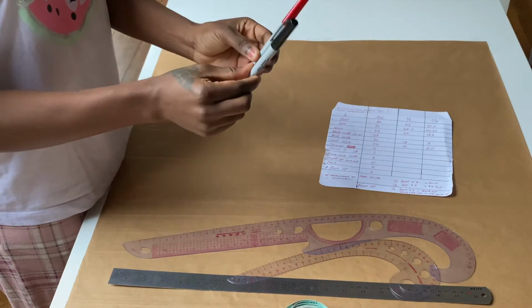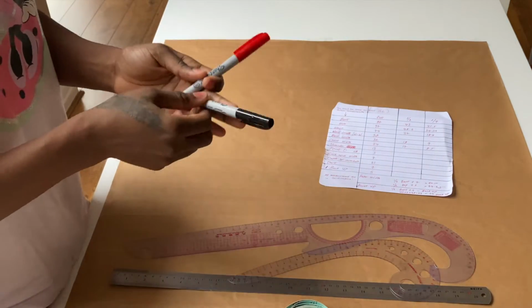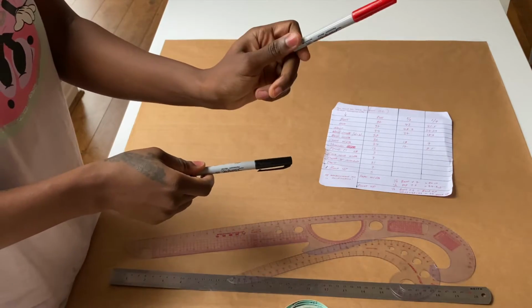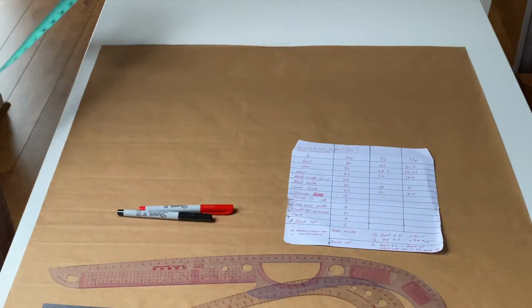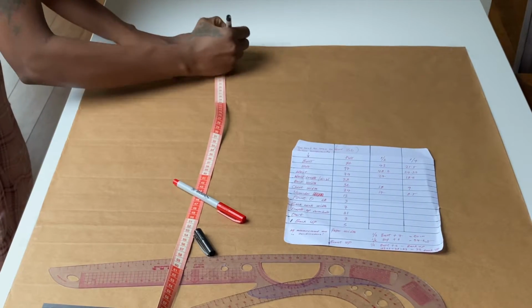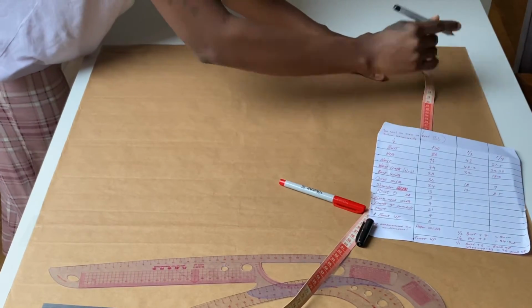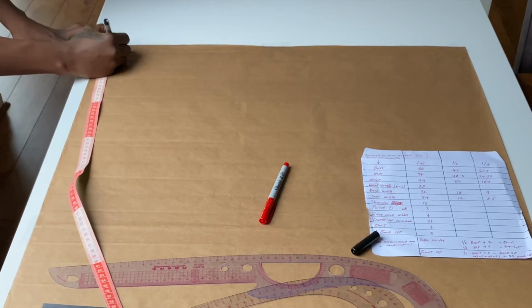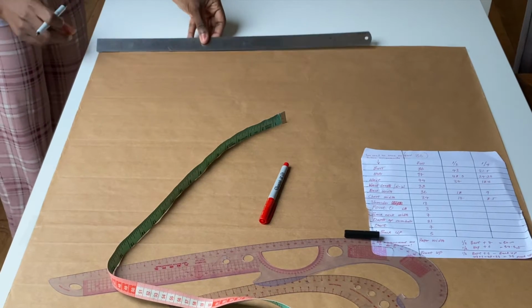I will be using the black marker to draw out all the lines and to label some of the measurements, and the red marker to label all the standard measurements. Please note all measurements will be in centimeters, which I'll be referring to as cm. From the top of the paper, measure down 2 cm. Draw a line across using your ruler and label it top line.